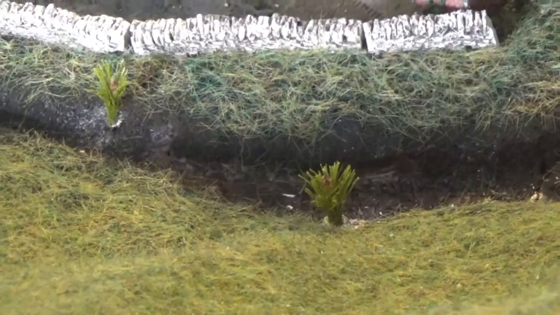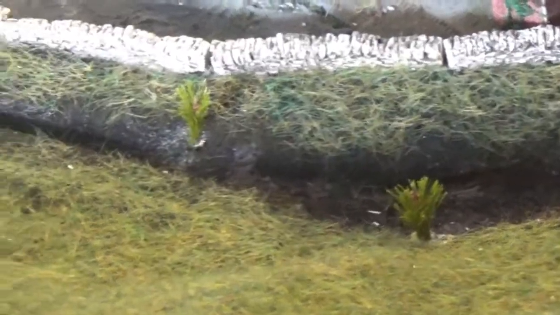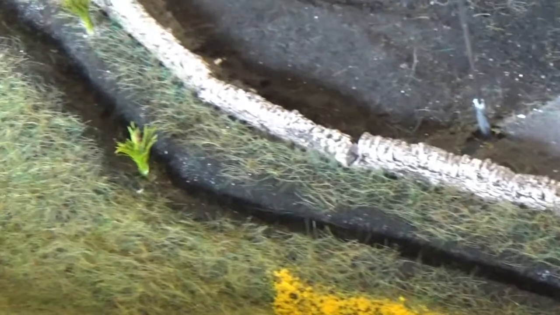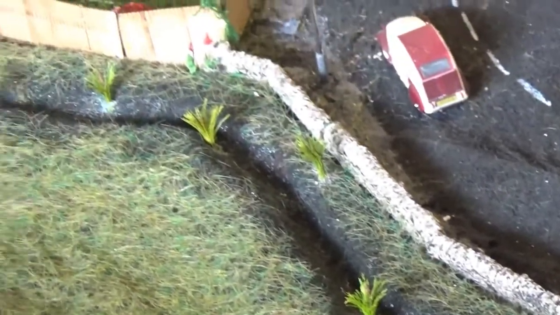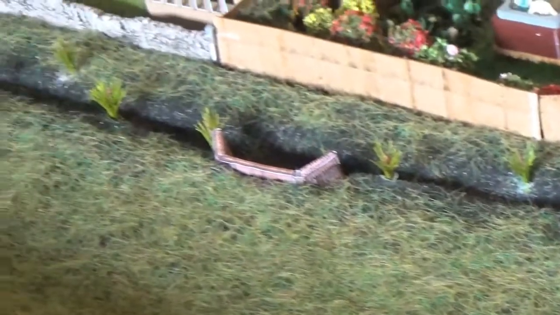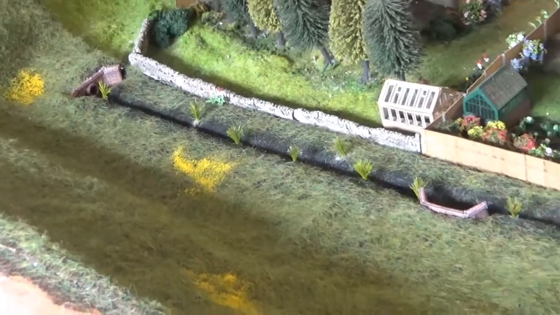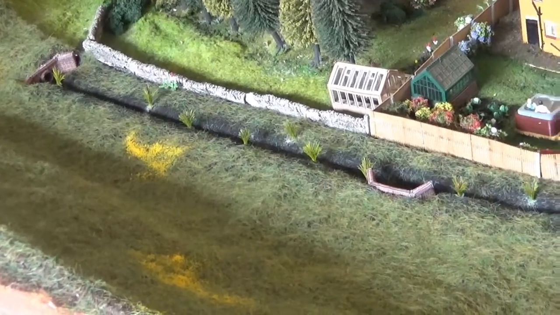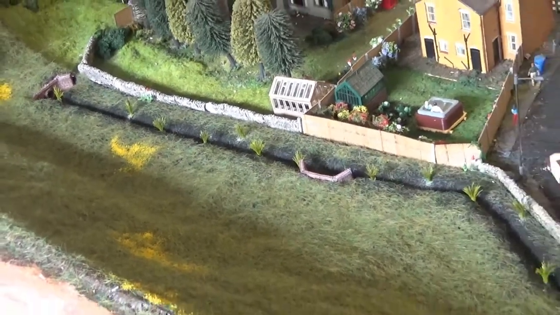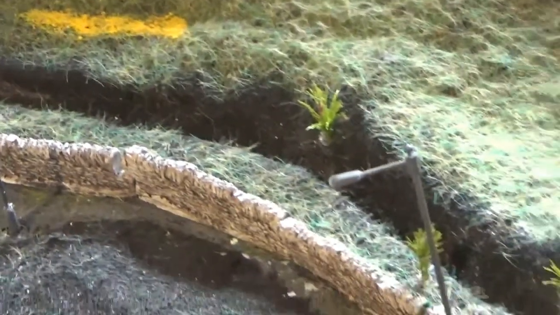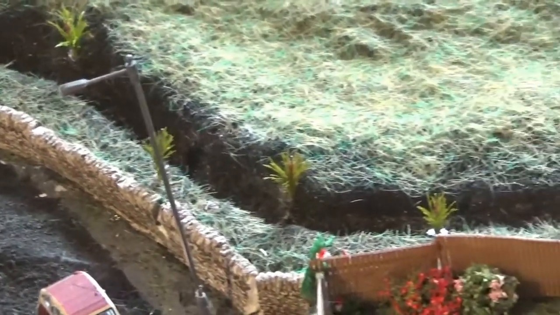Quick update, I bought some more of the Tasman Products bulrushes, and I've added them in various places along the ditch. And so that is now looking very realistic now. I am rather happy with that. And it really is amazing just what a difference little details like this can make.